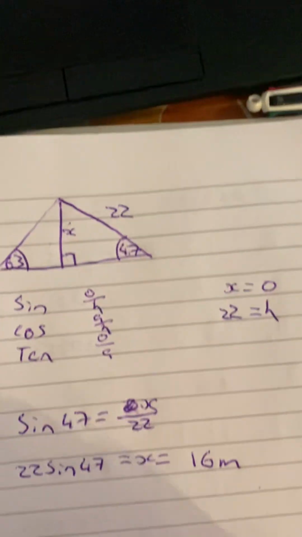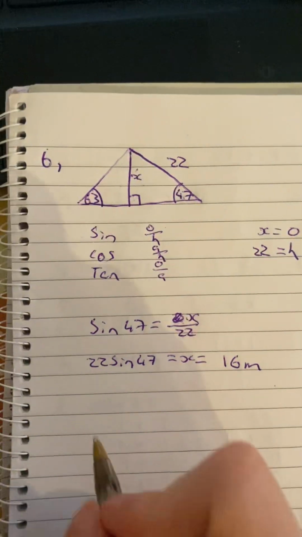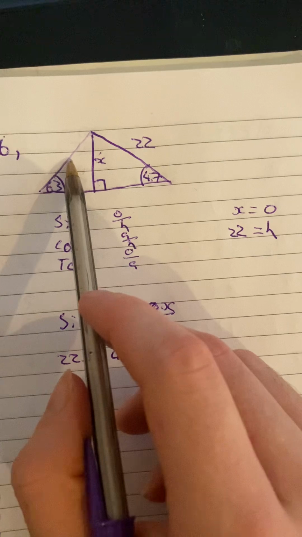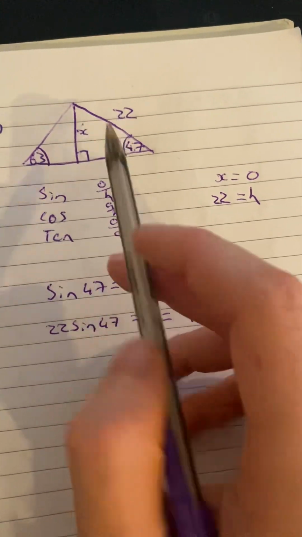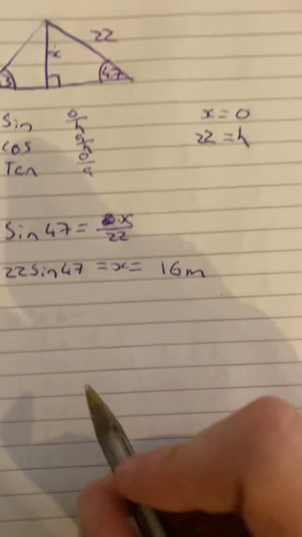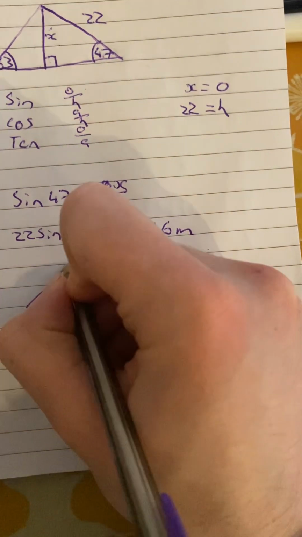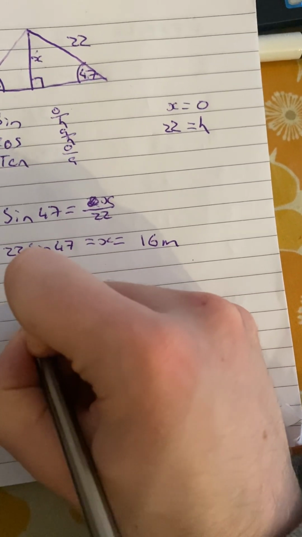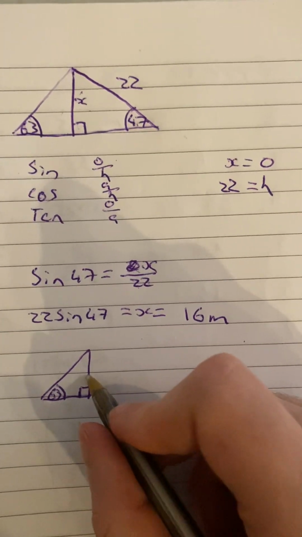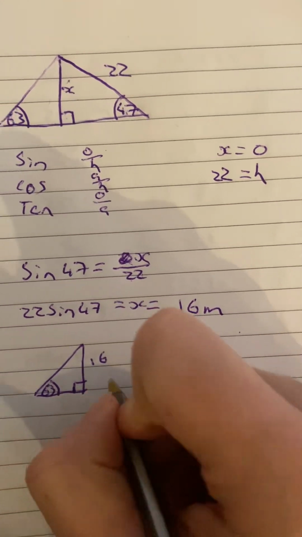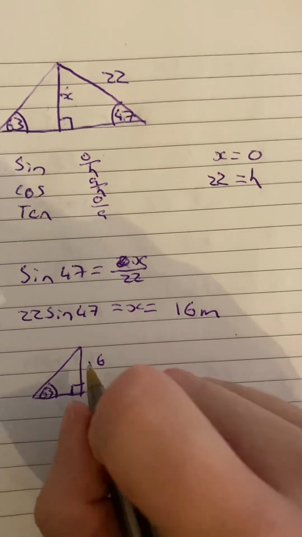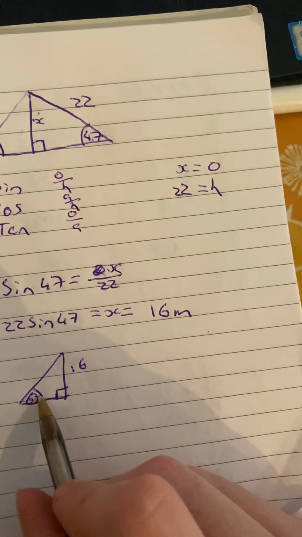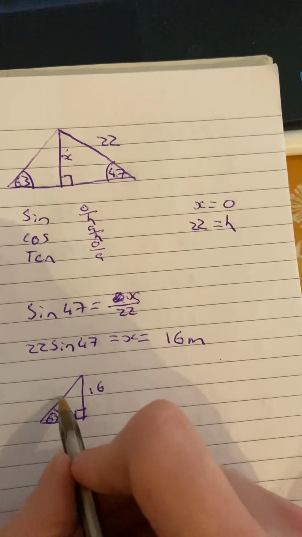So then the next thing it asks us for in this question is the length of the shorter wire. So if we see here, we know this is 22, and we're going to assume that this is the shorter wire, because they're not going to ask us for one that we've already found. So now we're looking at this triangle here. I'm just going to draw this triangle out again. So we know this is a right angle, we know this is 63 degrees, and we know this is X. And now we know that X is 16, 16.09 to be more specific, but we're just going to leave it at 16 because the last question says to the nearest meter. So now this is 63, this is 16, and we're looking for the length of this wire here.